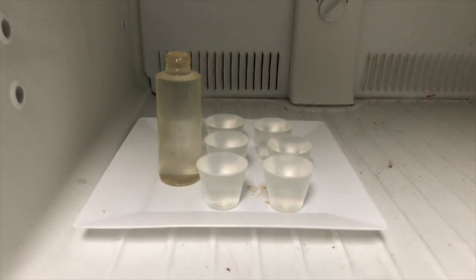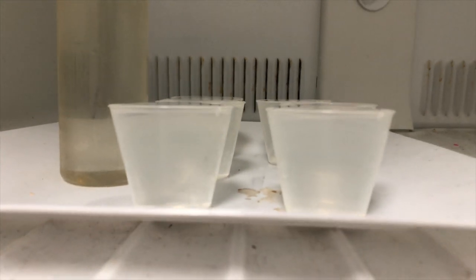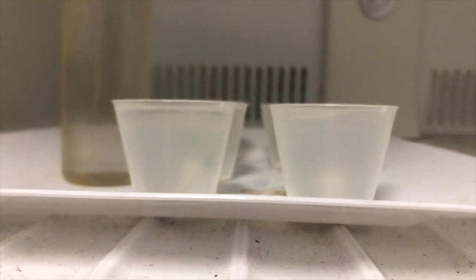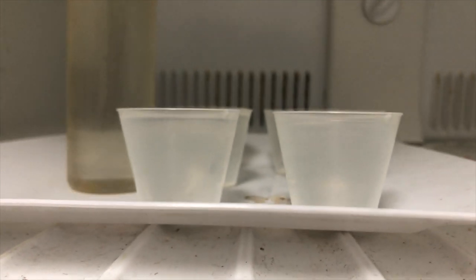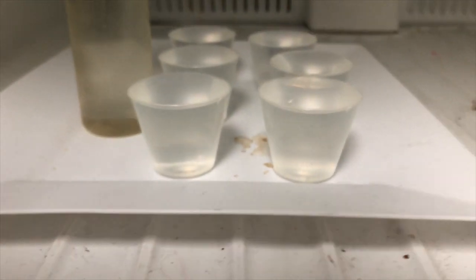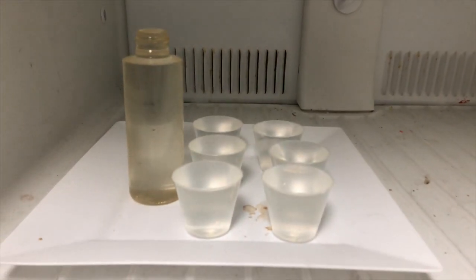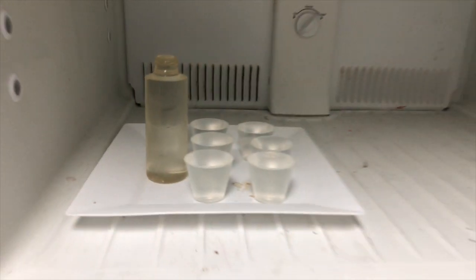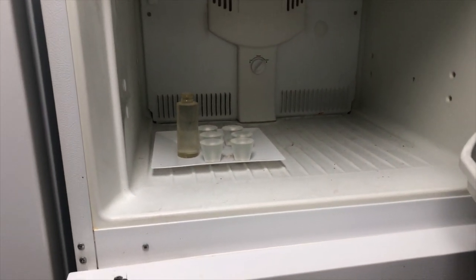So I want you to see that I filled the cups right up to the top. But of course, since it's a liquid, if I poured it too high, it would spill over. So the cups are filled to the top with water. The bottle is filled to the top with water. So I'm going to shut the door of the freezer, and we're going to come back in a couple of hours.